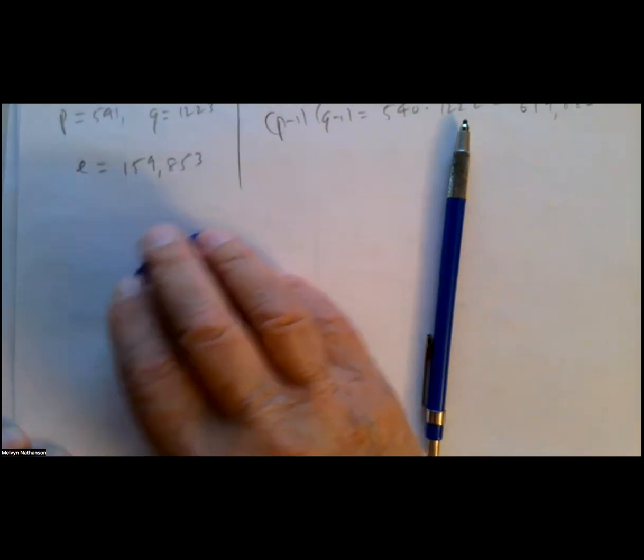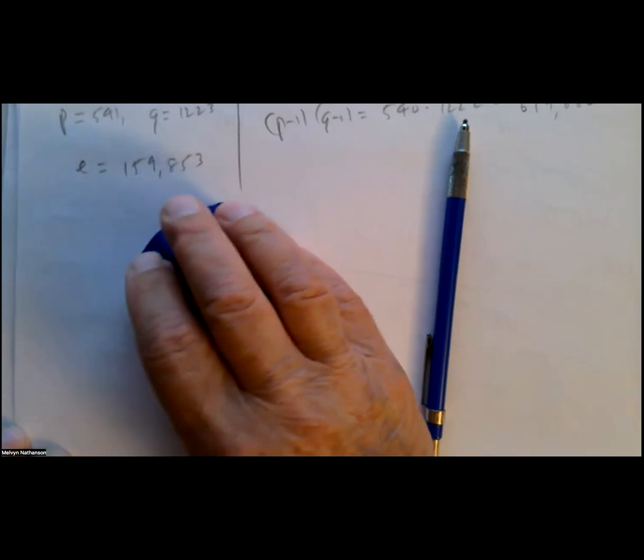And Professor, can you please move your paper a little bit up? Can't see it. sure, just 1 second. Mm-hmm. Yeah.